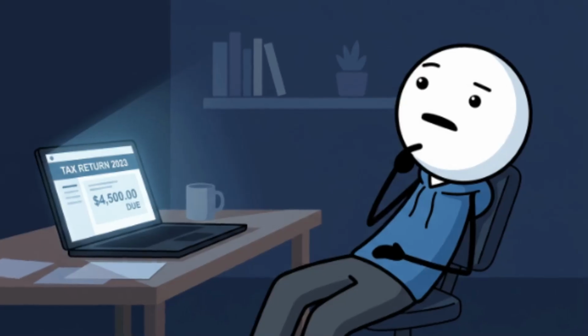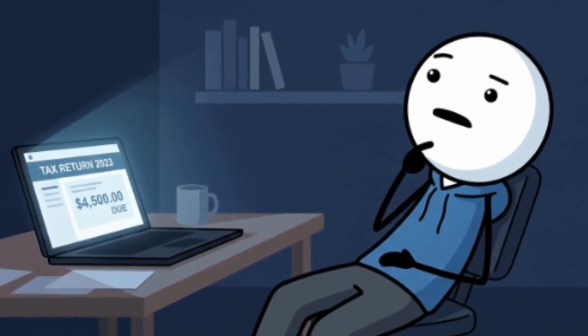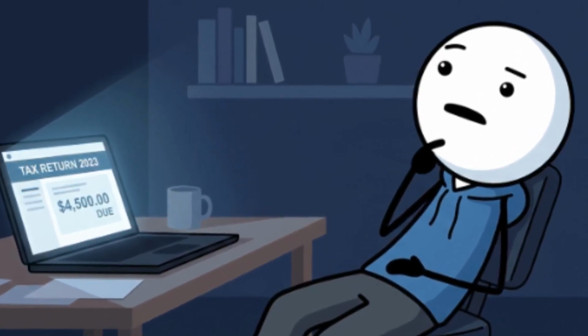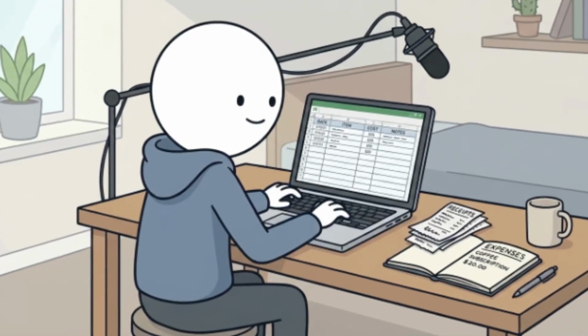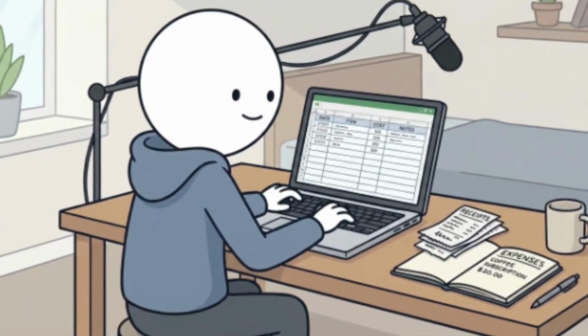Next is ClickUp. ClickUp gives you task lists, calendars, file storage, and time tracking in the free plan. That makes it stronger than Trello if you're managing multiple crews or deadlines.